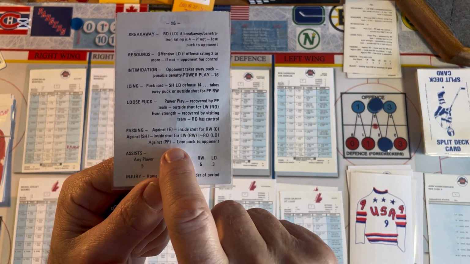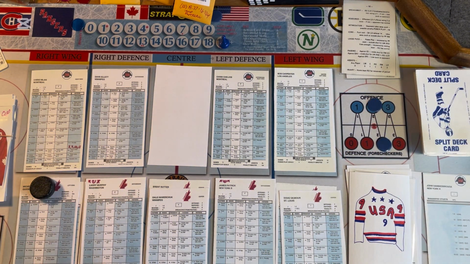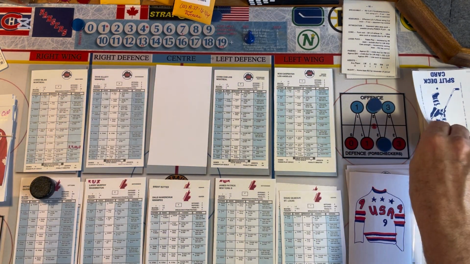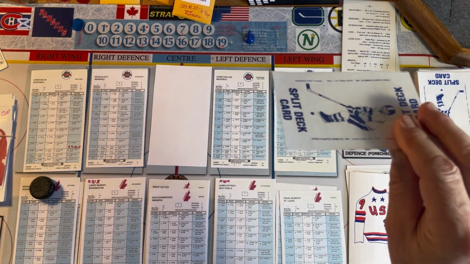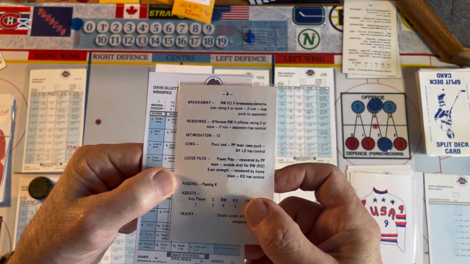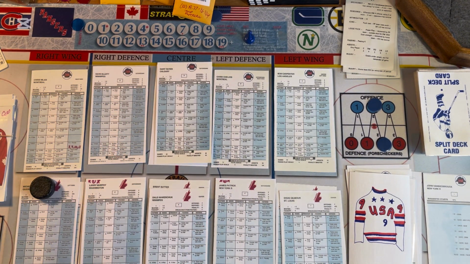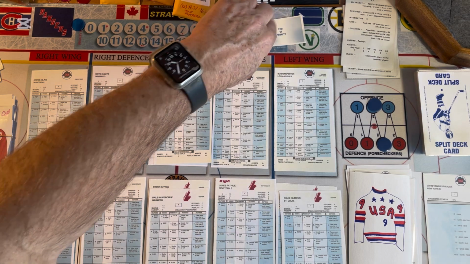Against the shorthanded will be inside shot left wing, intimidate right D. So it's going to go to Goulet. Ellett will intimidate. That will take the stars off the table. He will intimidate 1 to 2 on his card, and it is a 13. So he does not intimidate, but Suter would come back on the ice. We flip a card. That's the end of the penalty.